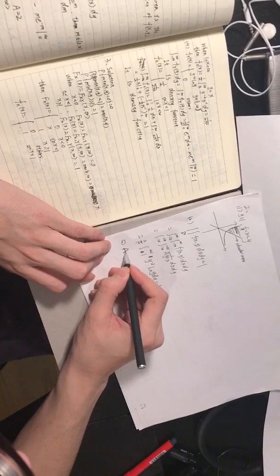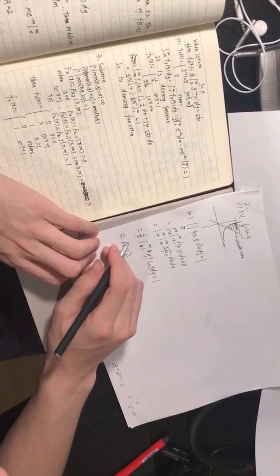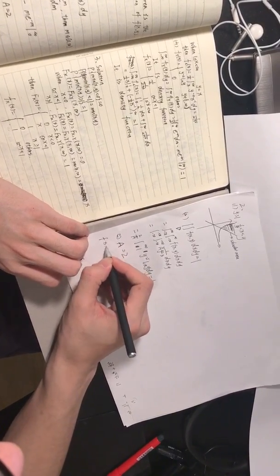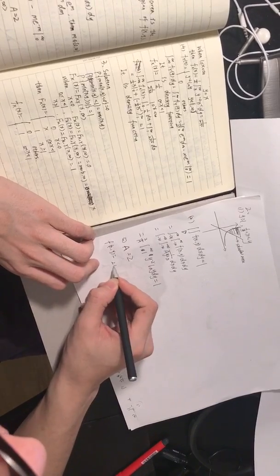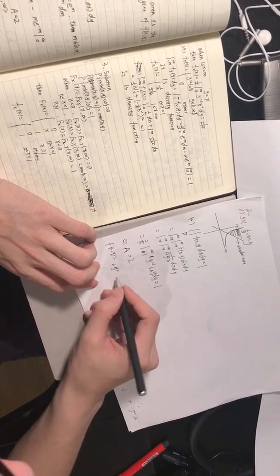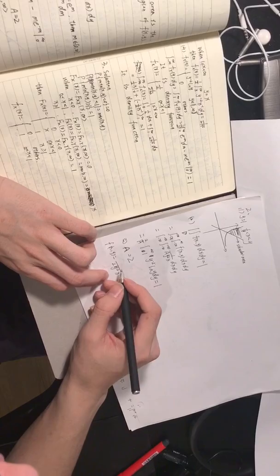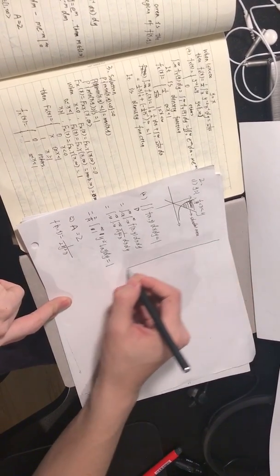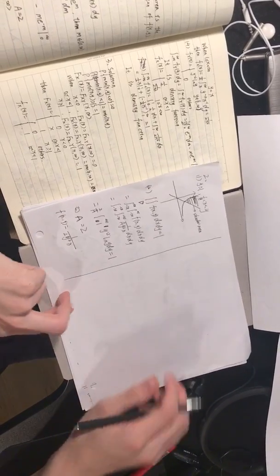Then we can get a is equal to 2, and so we can get f(x,y). So this is question 2.